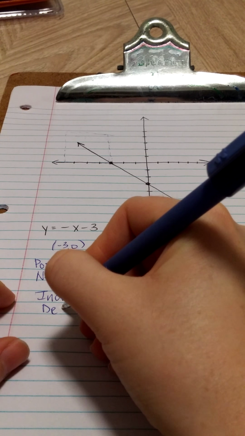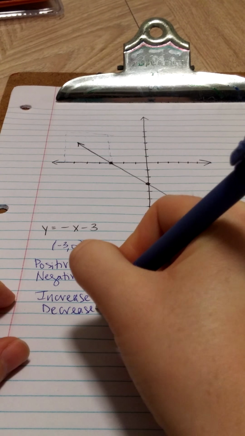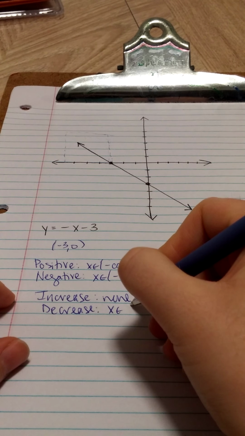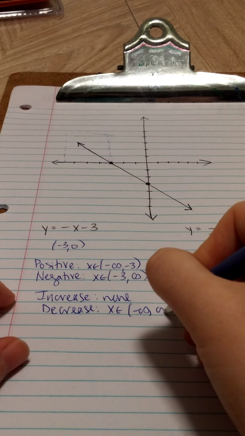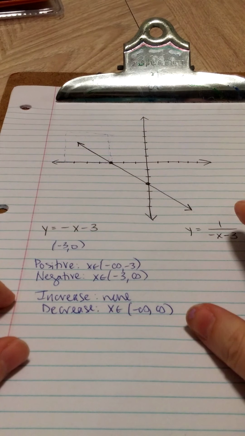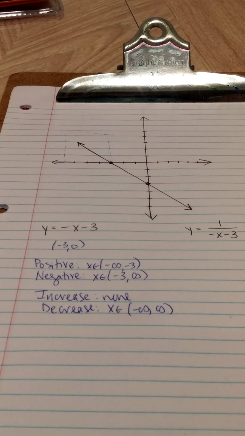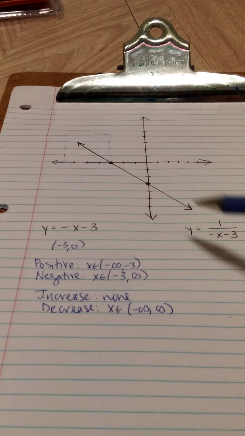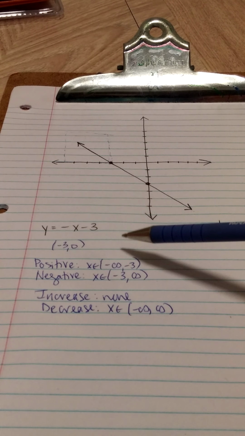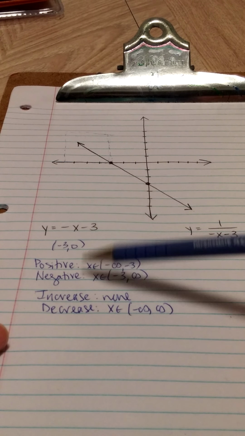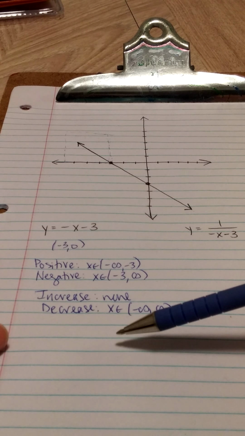Instead, what we have is an interval of decrease that goes all the way from -infinity right across the page to positive infinity. So the graph is always decreasing. I think that's it in terms of what we want to look at right now.